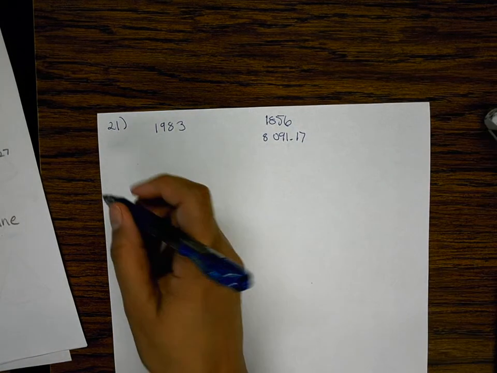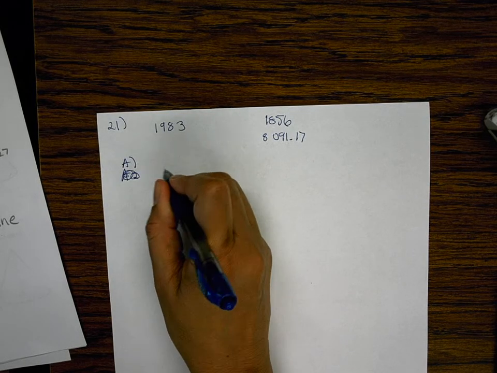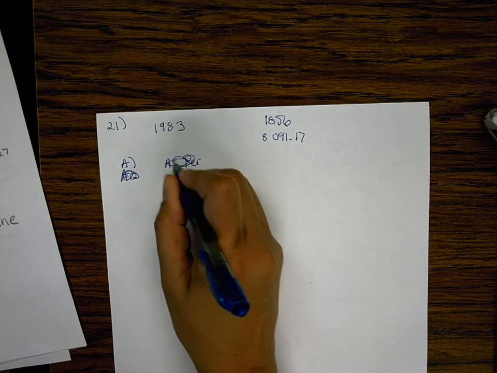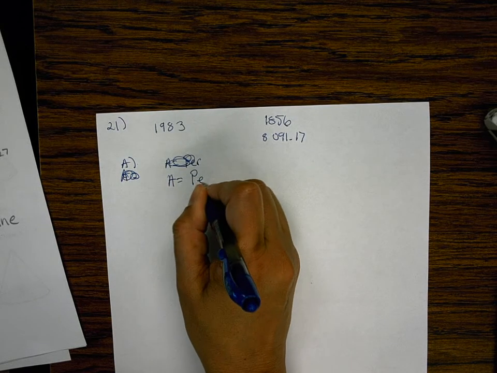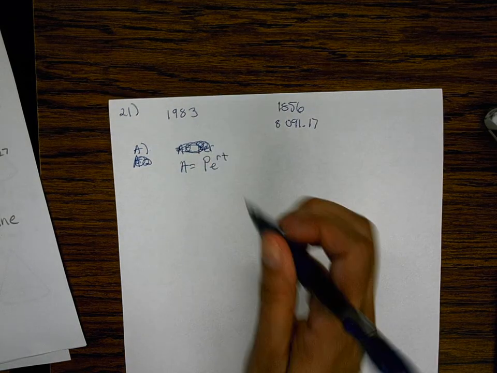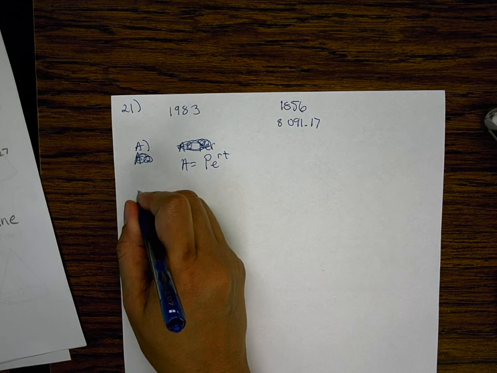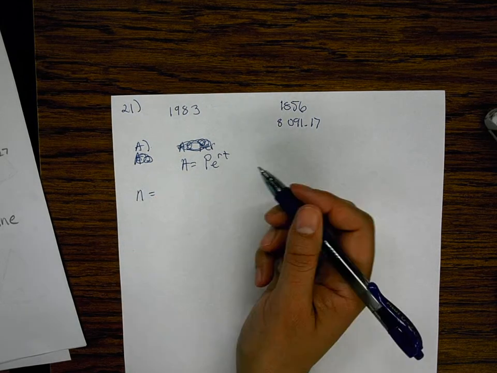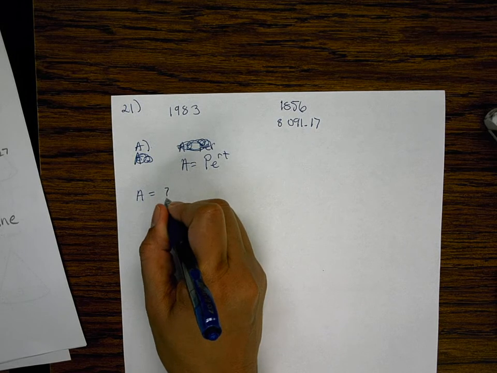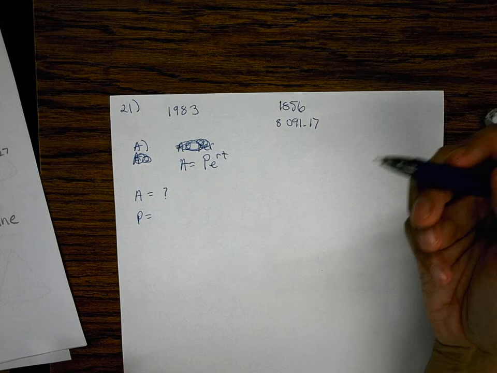Okay, so it said compounded continuously. Part A is A equals PERT. Okay, so what is the initial amount? What are we ending with? Well, we don't know what we're ending with. That's what we're trying to figure out here. How much do we have after a certain amount of time? What did we start with? Well, what was the amount of their land in 1856?